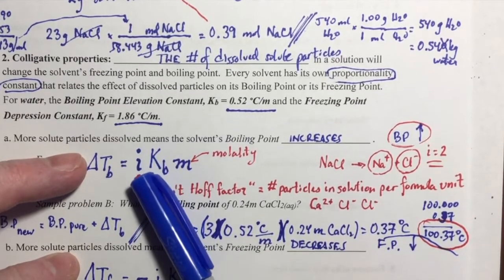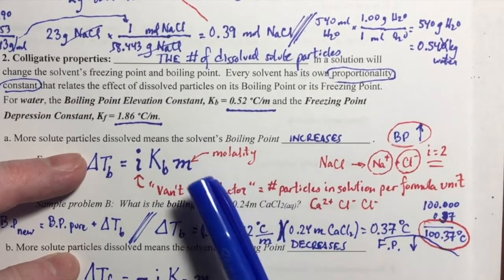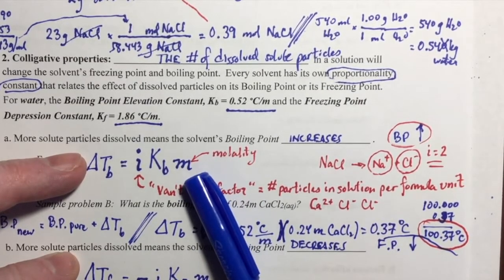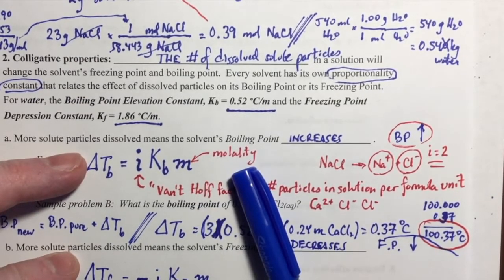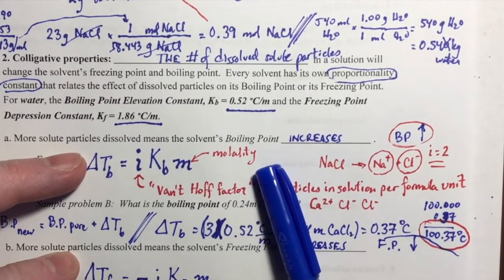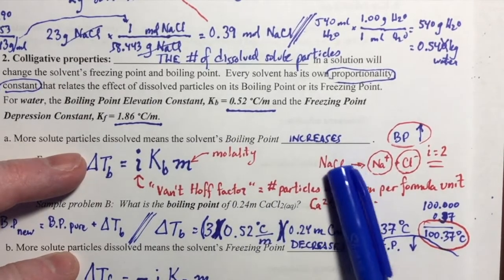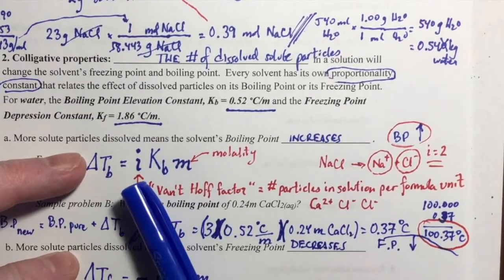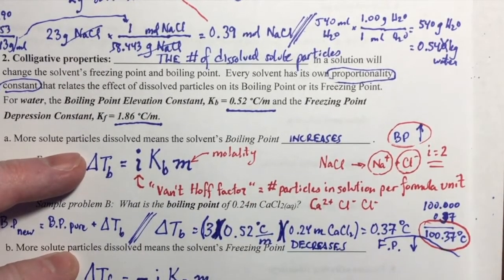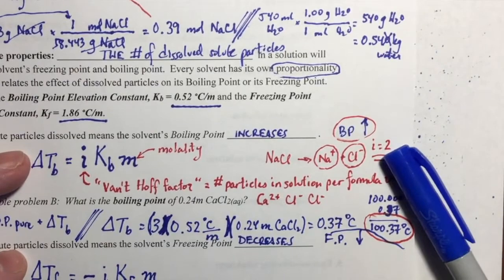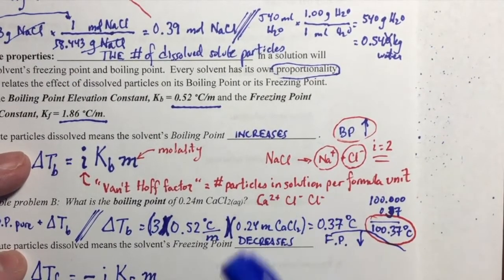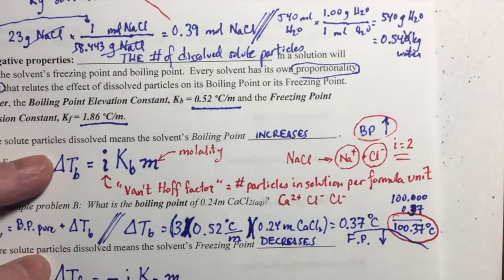When the i is not there, the Van't Hoff factor still has to be considered because it's now considered part of the molality, because the molality is then written in terms of the molality of particles in solution, rather than just the molality of formula units in solution. So whether the i is there or not, you still have to use that factor in your calculations to factor in the number of particles per mole of solute that is being dissolved.